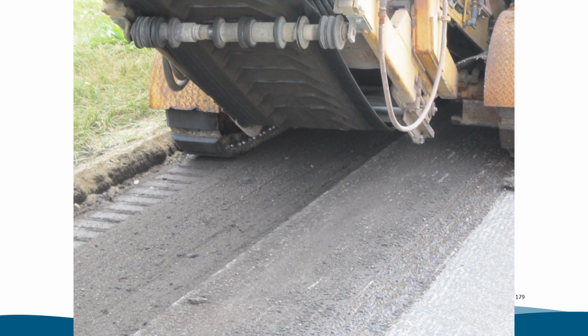For the large patch areas, it is common to use a milling machine to perform the removal. Here they are using a mill to remove existing asphalt. Next, you will see a video of a patch area on the shoulder.